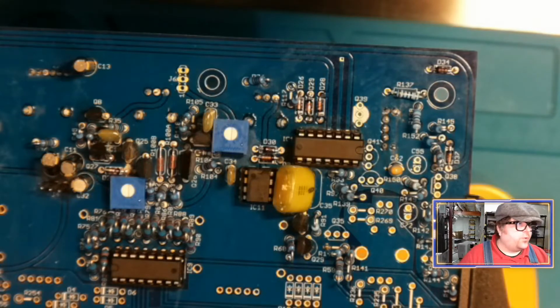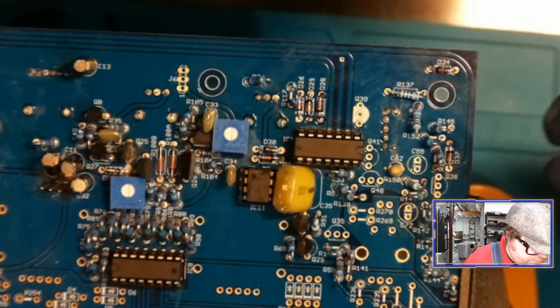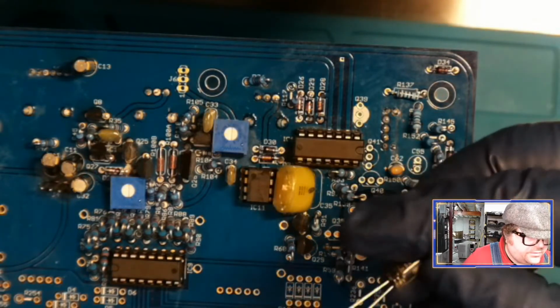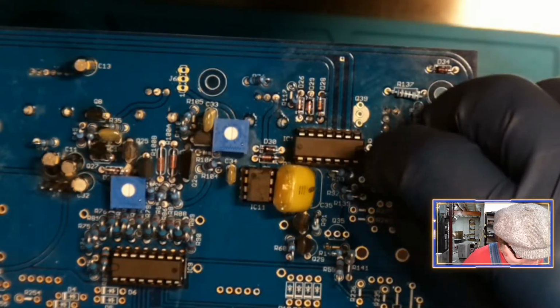Alright, so C72 is the electrolytic 10 microfarad. C72. Electrolytic, the stripe is on negative.